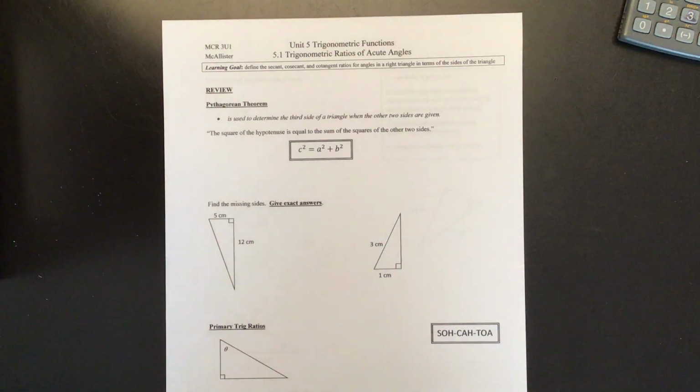All right, so we start off Unit 5 with some review of what you've done in the past. Some stuff from grade 9, some stuff from grade 10. So we go back and we take a look at Pythagorean theorem from grade 9. And I think we're all familiar with it. C squared equals a squared plus b squared, or a squared plus b squared equals c squared. It doesn't matter the order that you put them in.